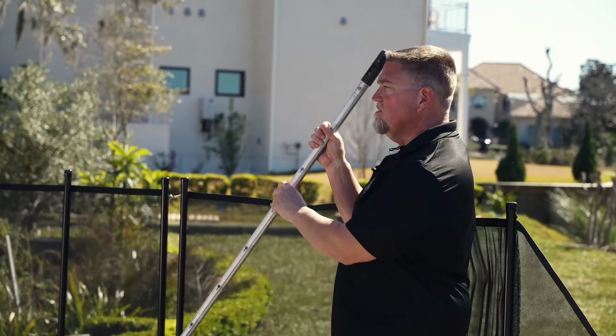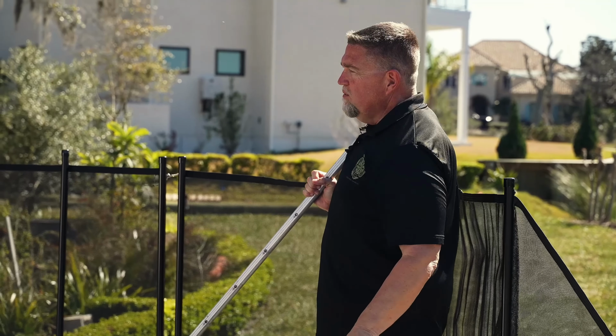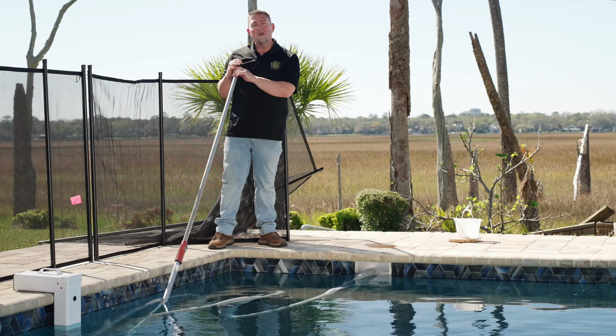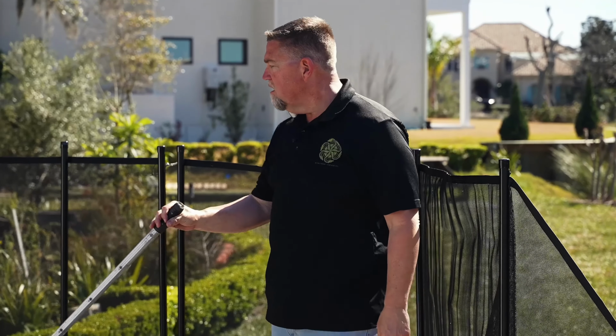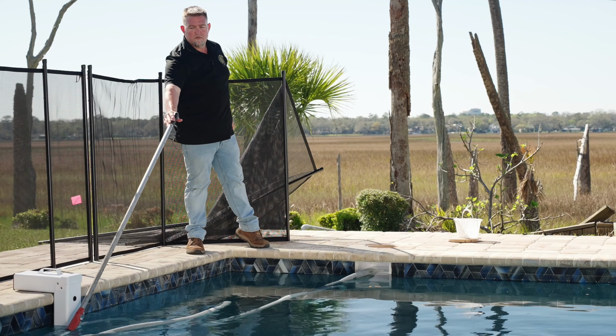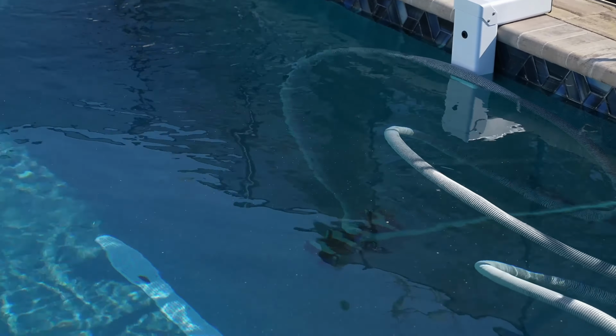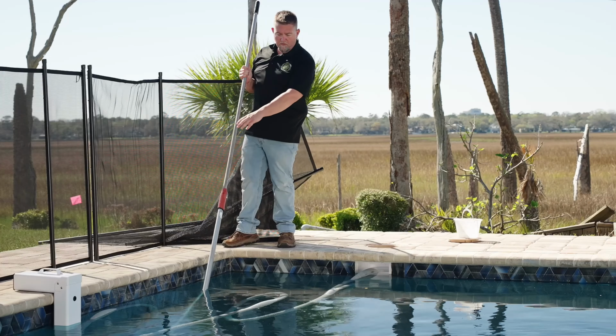If you have a situation like this where you have a main drain and a skimmer, you may need to isolate your main drain to cause more suction from the skimmer. Each system is going to be set up differently, so check your systems. If you have an isolation valve, always turn the main drain off so you'll get more suction from your vacuum hose.